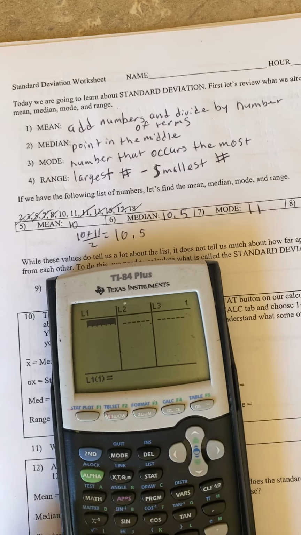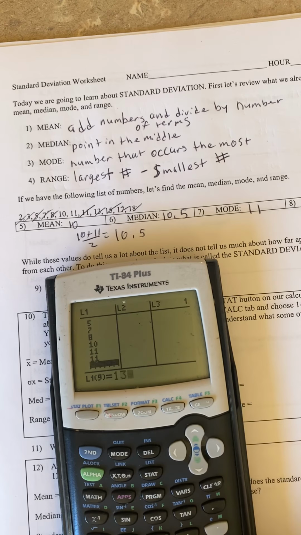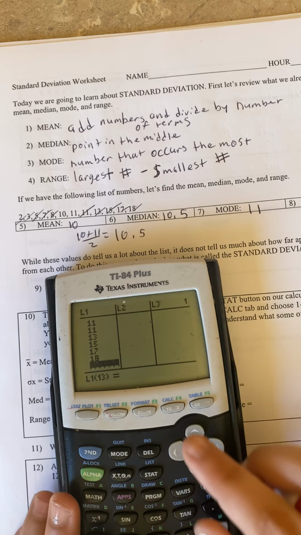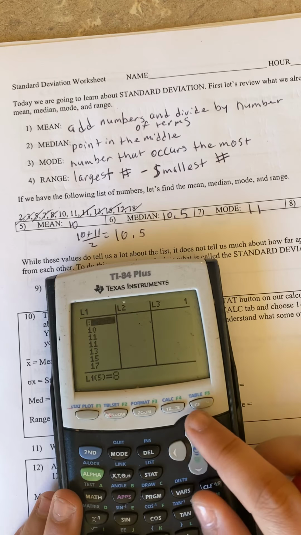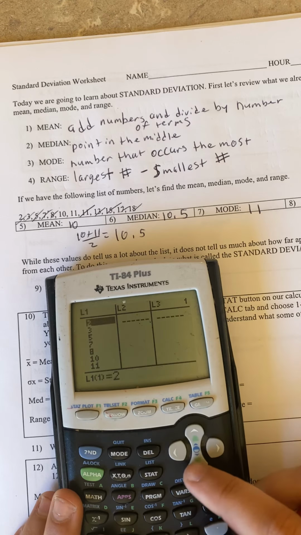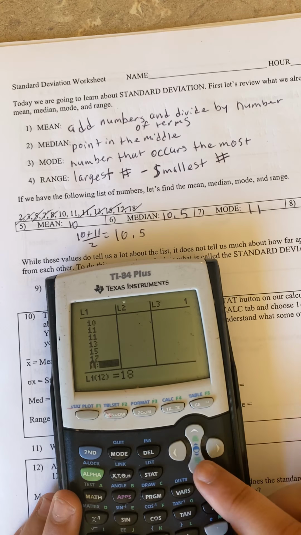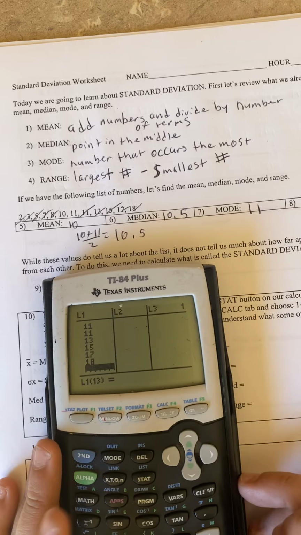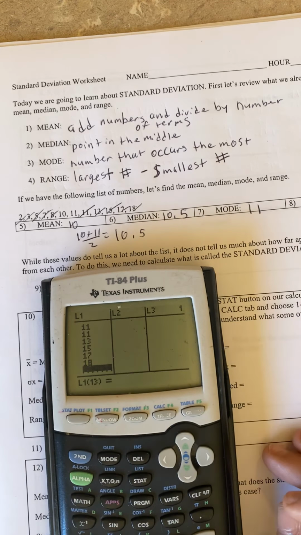We type in all of the numbers in our list. So 2, 3, 5, 7, 8, 10, 11, 13, 15, 17, and 18. Okay. Once you have your points in there, make sure you always type it in correctly.